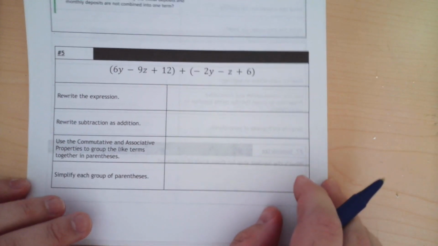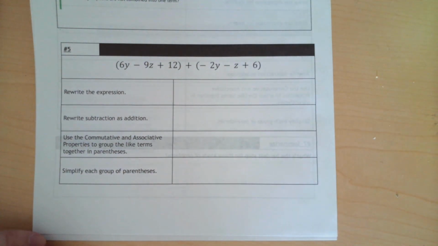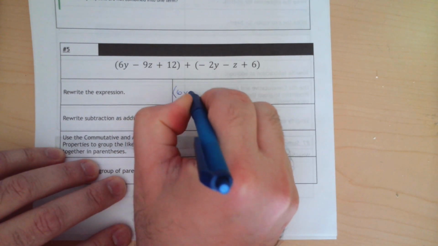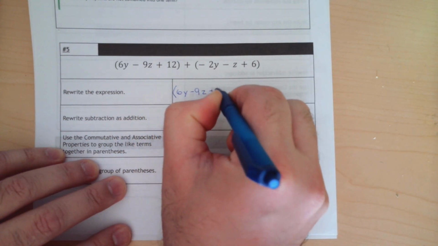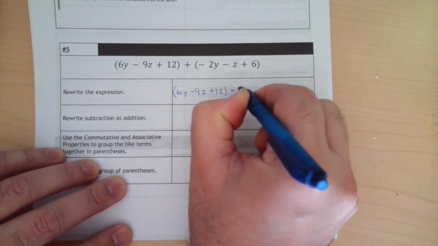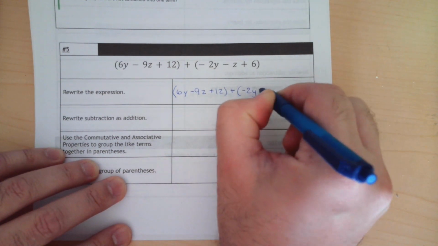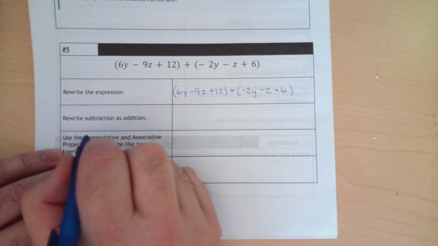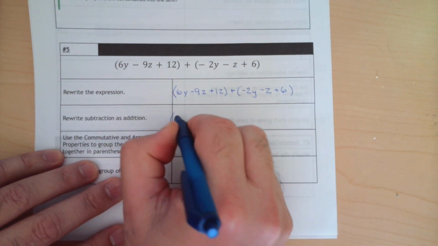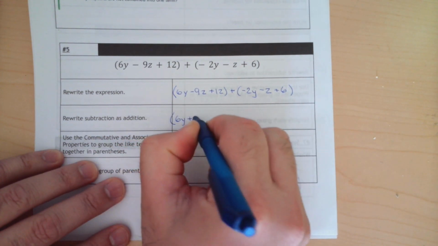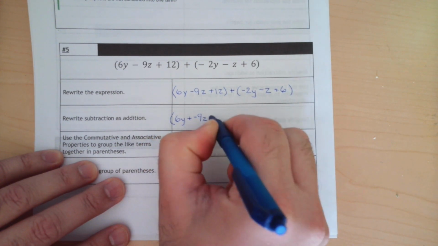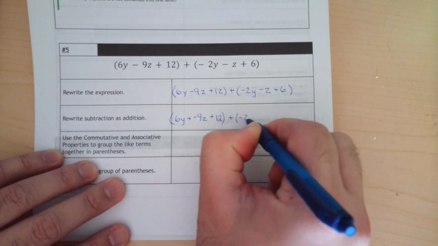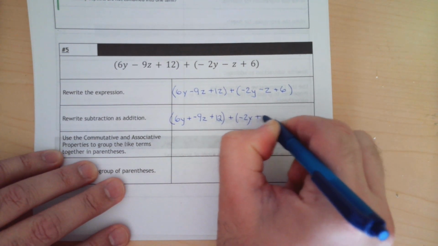All right, we did two normal examples. Now we're going to do another difficult example. So we're going to start by rewriting the problem. Any subtraction, we're going to rewrite as addition. So we have 6y, this becomes plus negative 9z. This becomes plus negative z.